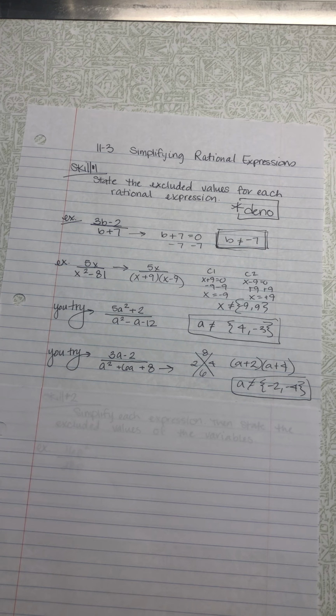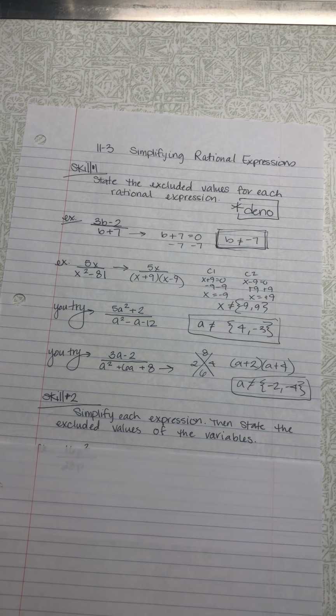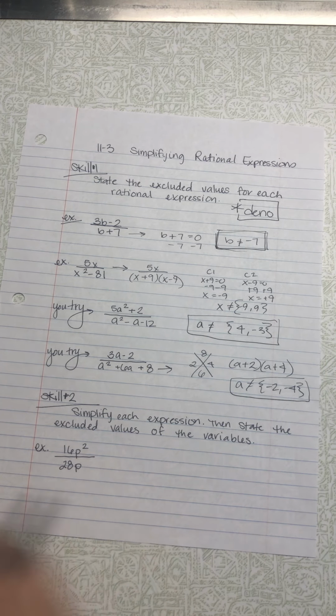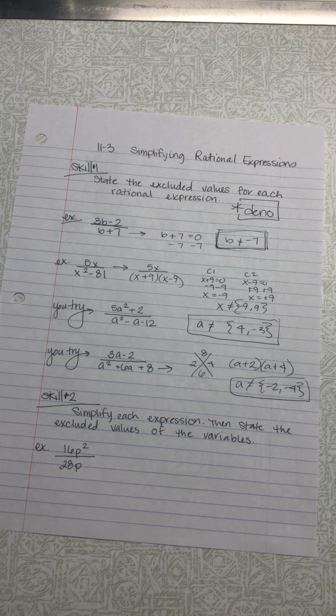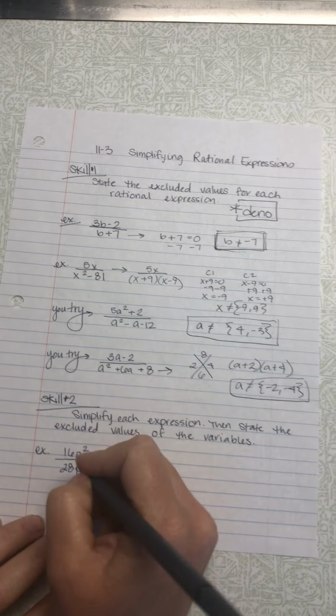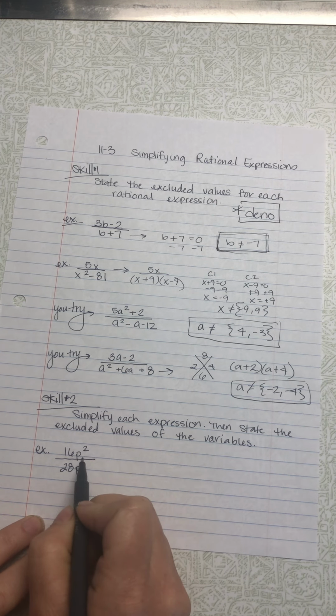All right, skill 2. Simplify each expression, then state the excluded values of the variables. Let's try one. If I have 16p squared over 28p, just p, I can cancel my letters, right? This is 2 of them, right?